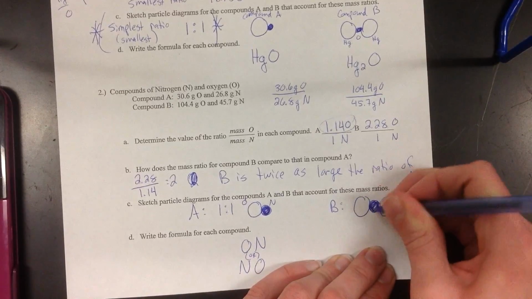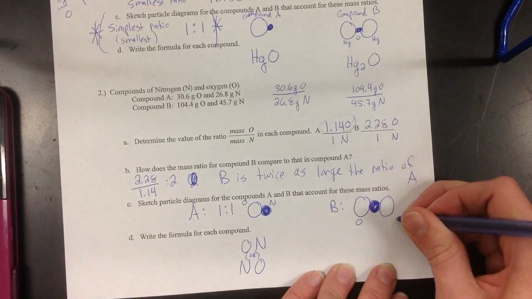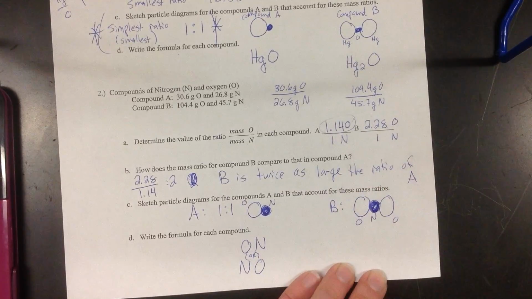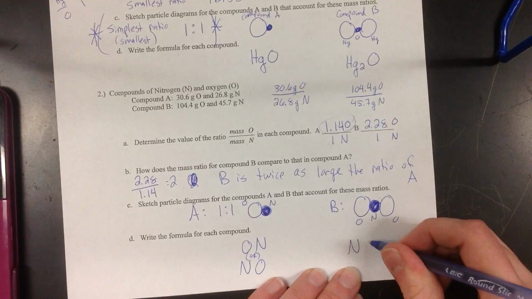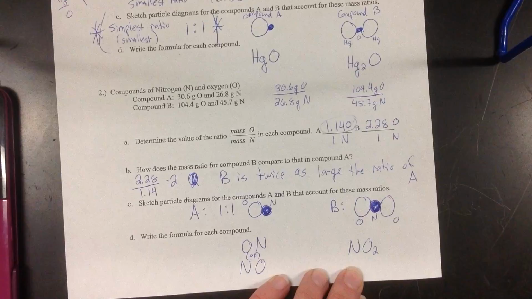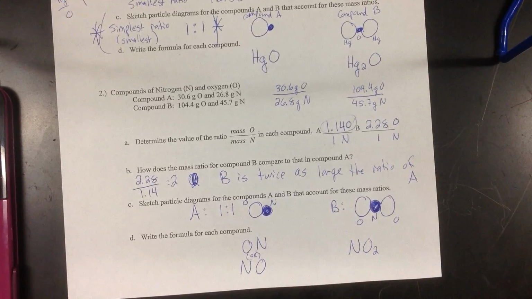So this might be a particle diagram for my substance B, where this is oxygen, this is oxygen, this is nitrogen. My formula then would be NO2. You could have also written that as O2N. Again, it doesn't matter. We haven't talked about it yet.